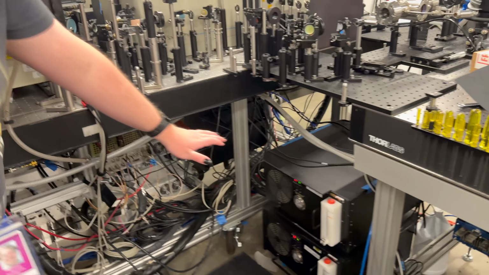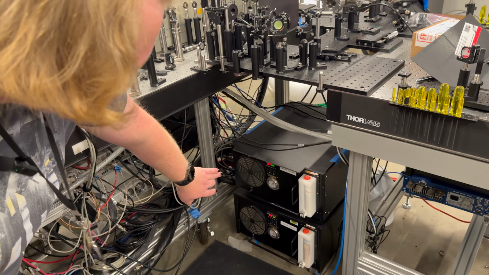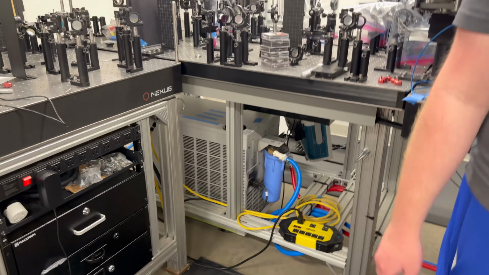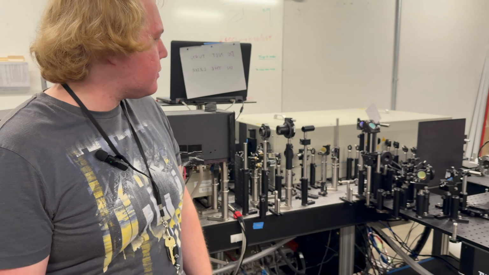As well, for the laser system, we have 3 water chillers. 2 of them can be seen here, and then a final one back there, all for the thermal management of our laser system.